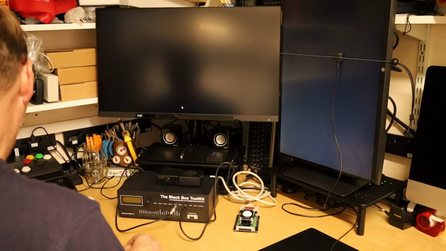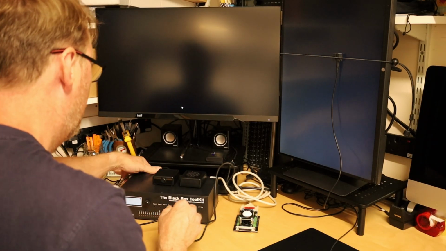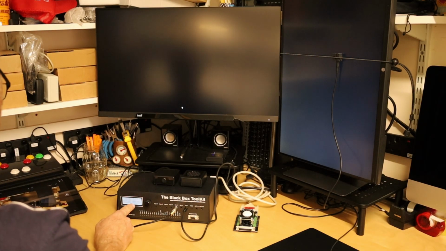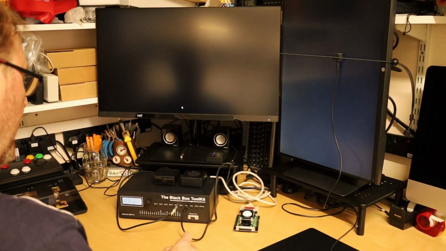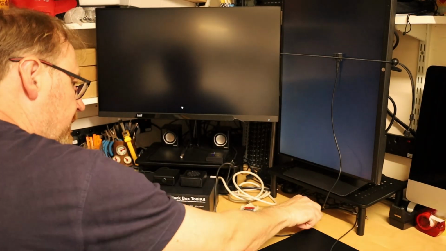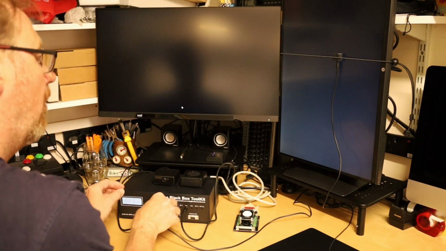So basically what we'll do is we'll switch the unit on. It comes out with the copyright and the date, the firmware, etc. We've got an opto on this second monitor here, so we'll use that as a trigger. What we'll do, we'll plug that into opto 1.